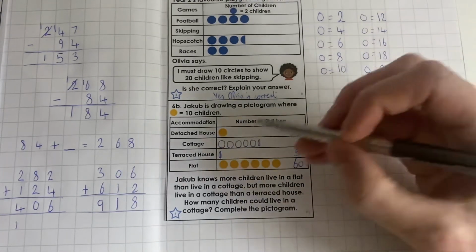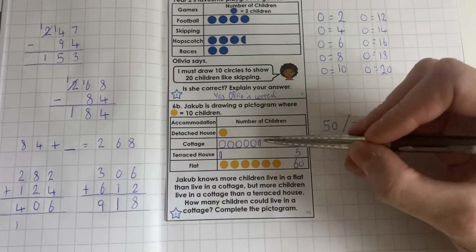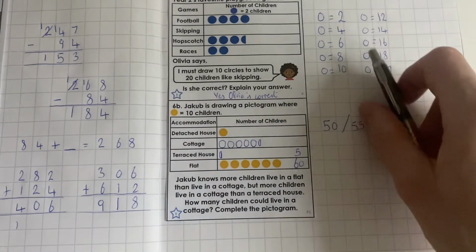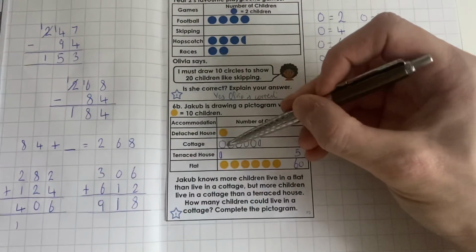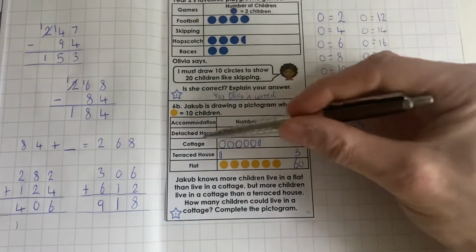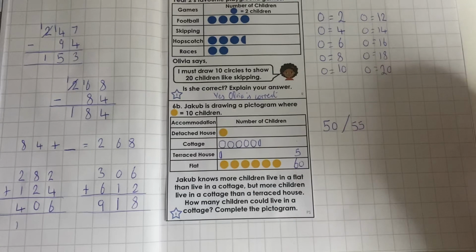So this here, it says complete the pictogram. That there could give us the answer. If you were to just put that amount, that would still show that there's more people living in a cottage than a terrace house, but less people living in a cottage than a flat.